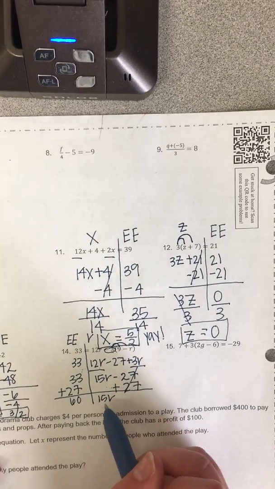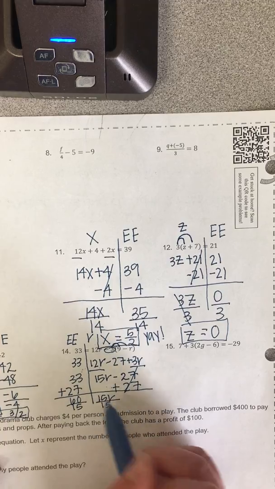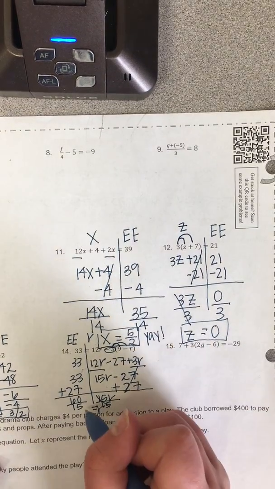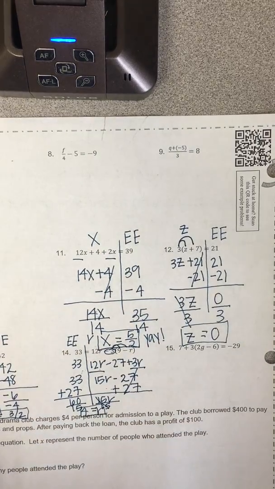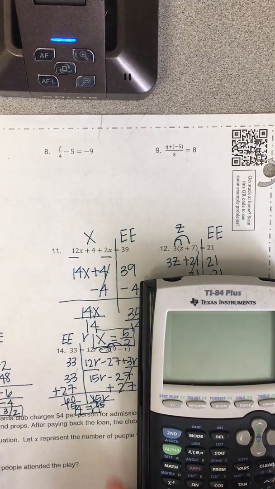Last step, isolate the variable. 15, divide by 15 because we're multiplying. So we're left with R equals 4. Real quick, we're not done. That one had more steps, so we really need to check. It's crucial that we check, especially with more steps.